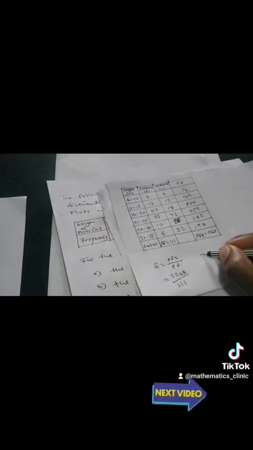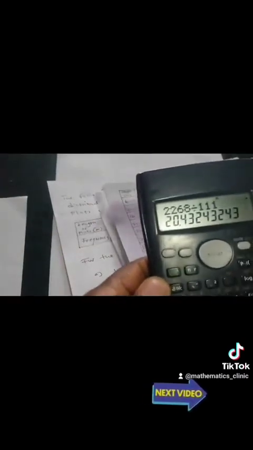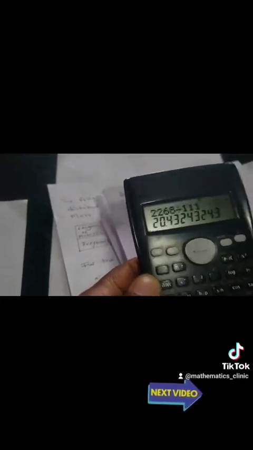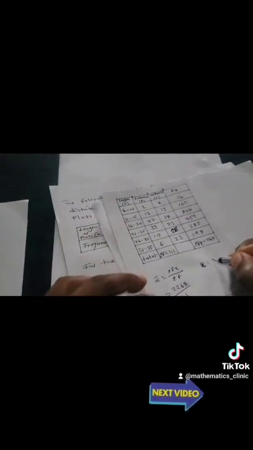So if we divide that now, our mean is equal to 2268 divided by 111. We are finding 20.43243. Leaving our answer in 2 dp, it will be 20.43. That's how you find the mean.